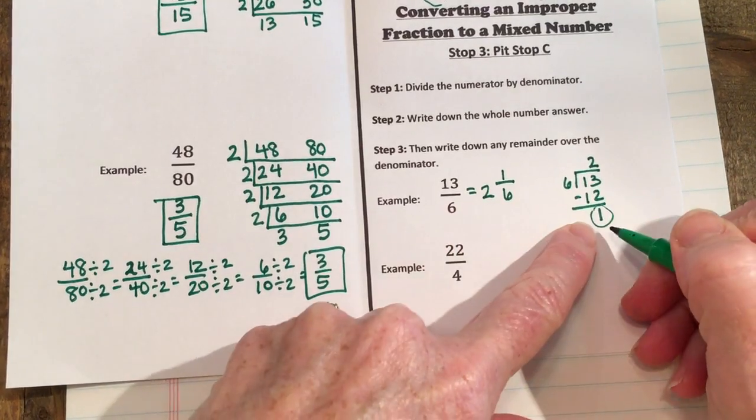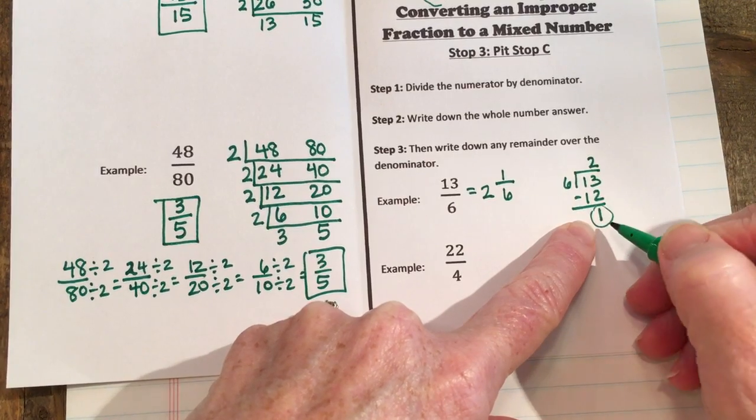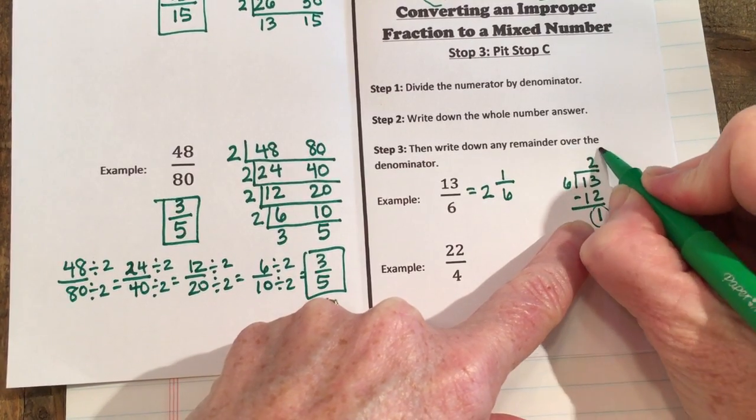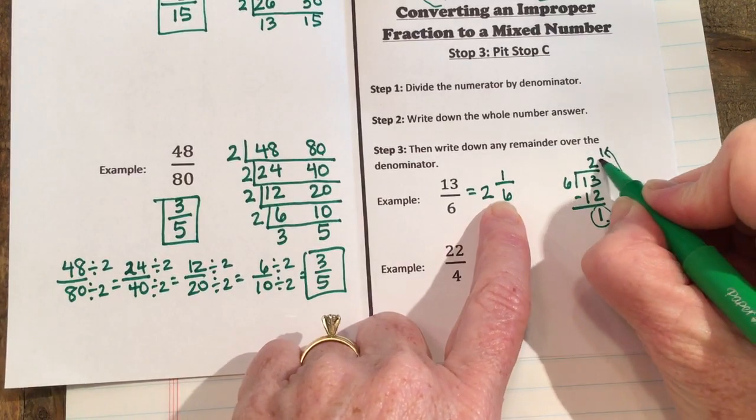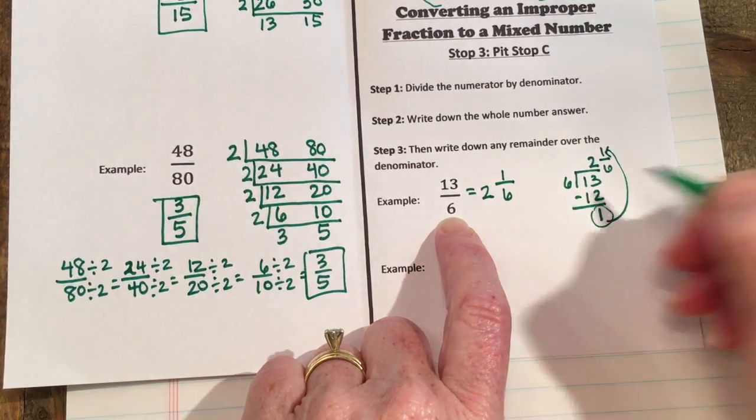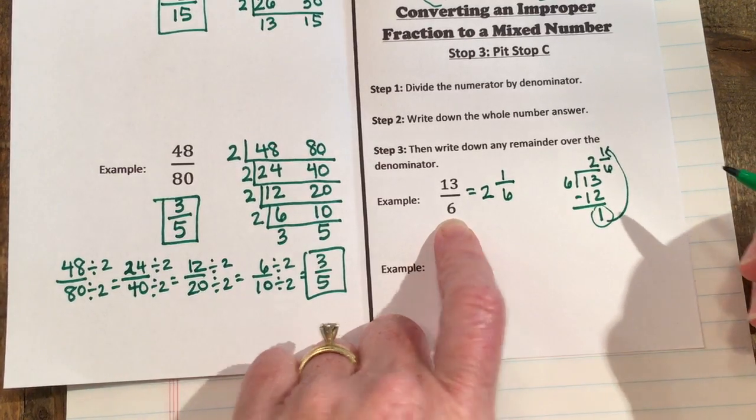All right. Some people may like to write it in this form. So what you're doing here is the 1 is going on top, and then the 6, or the 6 here, goes on bottom. So 2 and 1/6. All right, let's try it again.